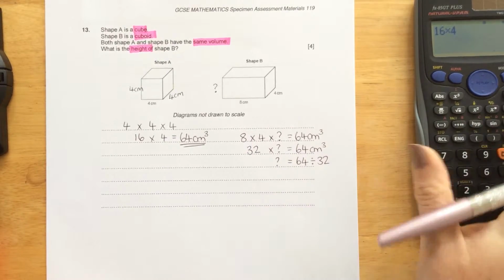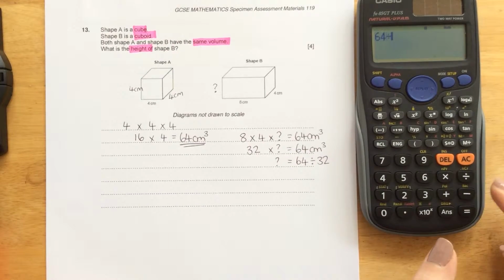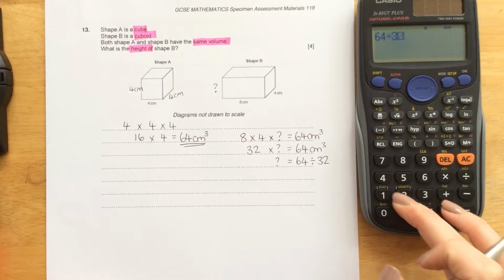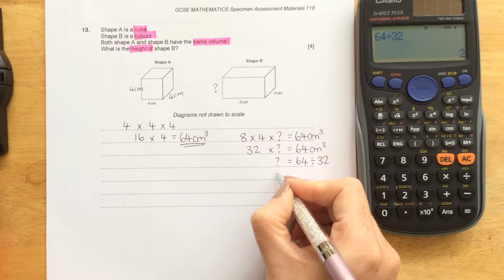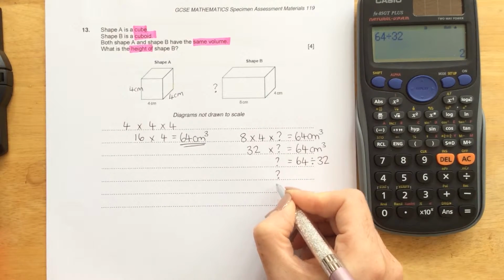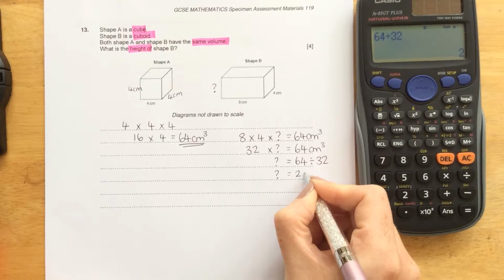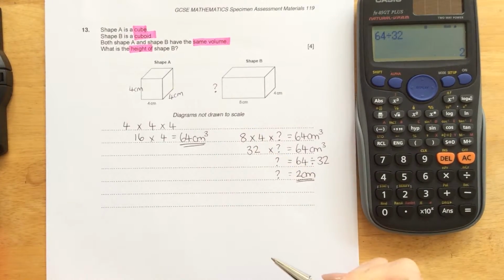And you can do that in your head, or you can do it on the calculator. 64 divided by 32 is 2. So our missing measurement, our height, is 2 centimetres. Don't forget the units as well.